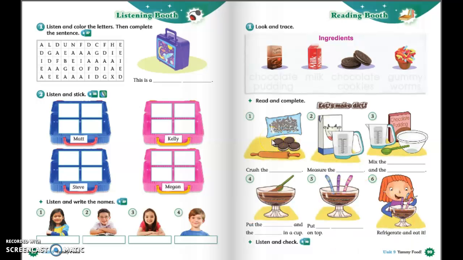Okay, I'm going to repeat for you. Matt, you are going to stick, has a hot dog, paste the hot dog, an orange, carrots, and milk. Let's see with Kelly. Kelly has a hamburger, a banana, carrots, and water.